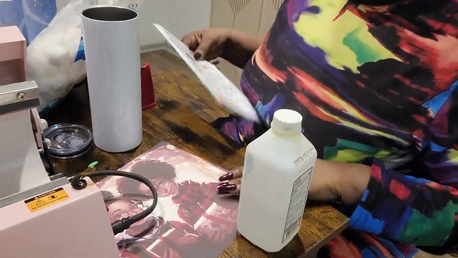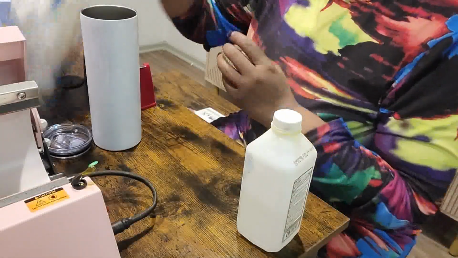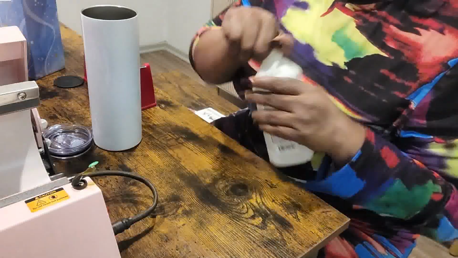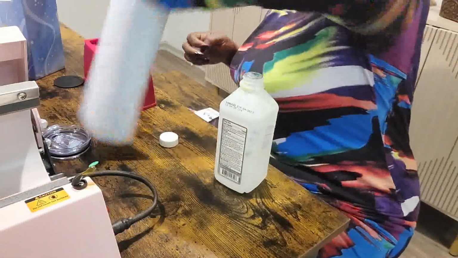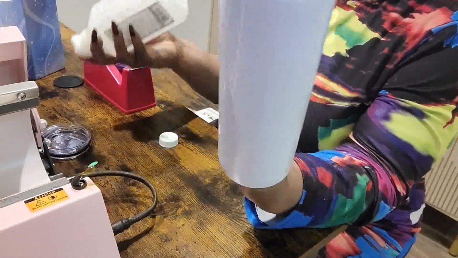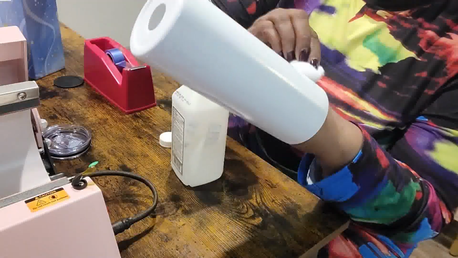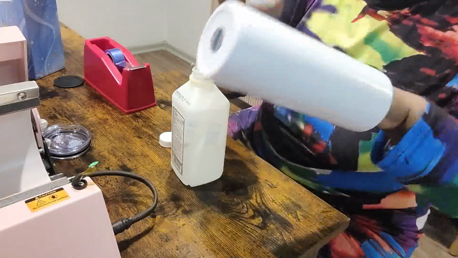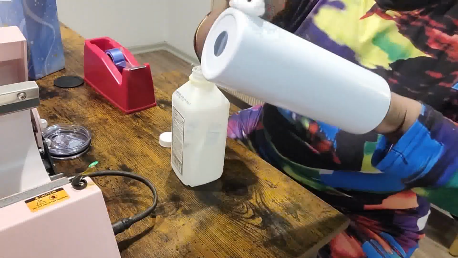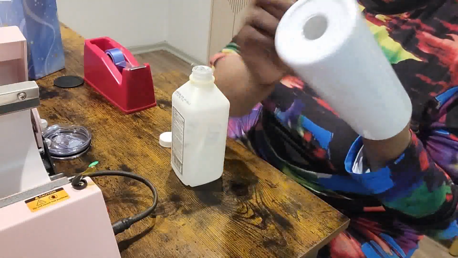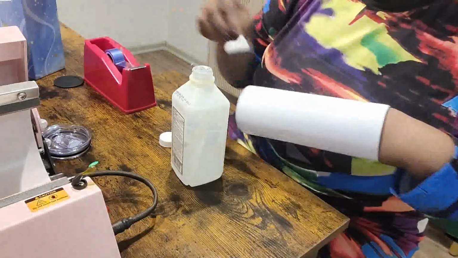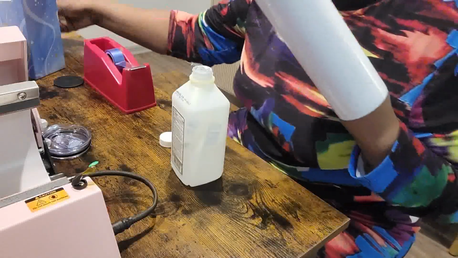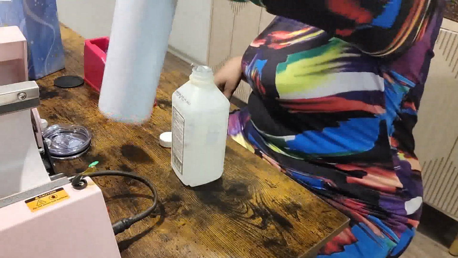All right, guys. So the first thing I'm going to do is wipe this down because I have touched it quite a bit with my hands. So I'm just going to slide my hand inside of the tumbler to keep from having to touch the outer side. And I'm just taking a cotton swab and going all the way around the tumbler. I'm going to make sure that you don't have fingerprints and all that good stuff. And then we're going to let this air dry.